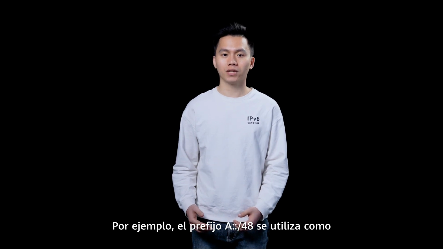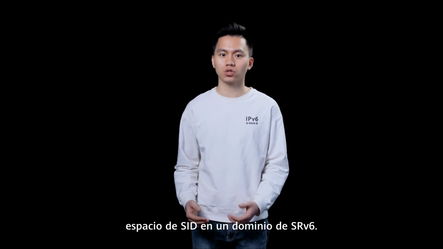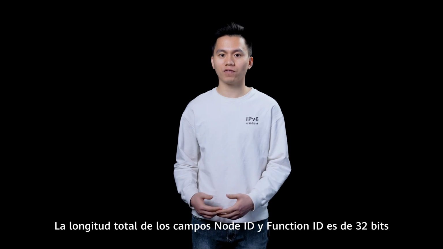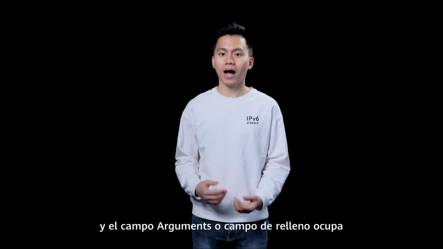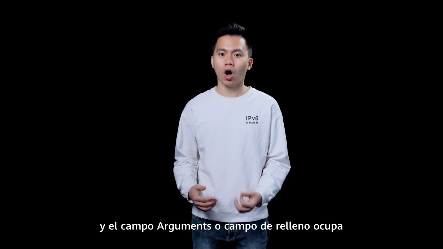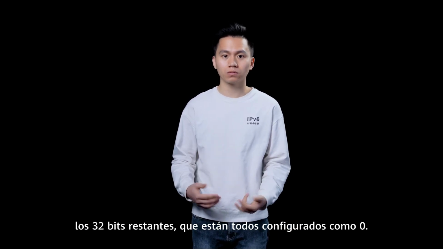A::/48 is used as a SID space in an SRv6 domain, and the total length of the node ID and function ID fields is 32 bits, and the argument and padding fields occupy the remaining 32 bits, which are all set to 0.